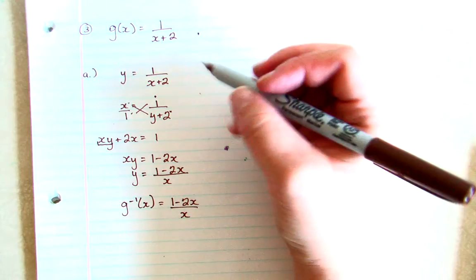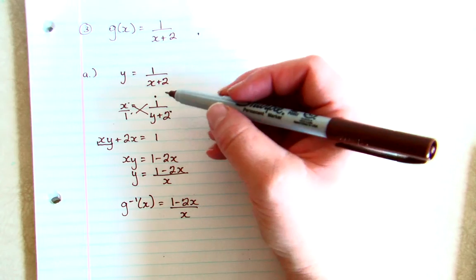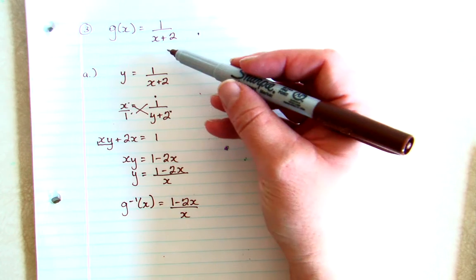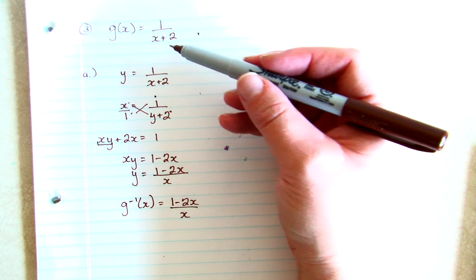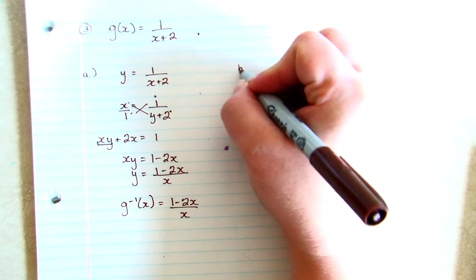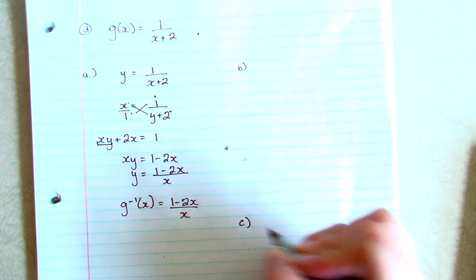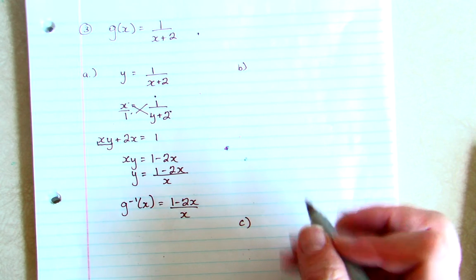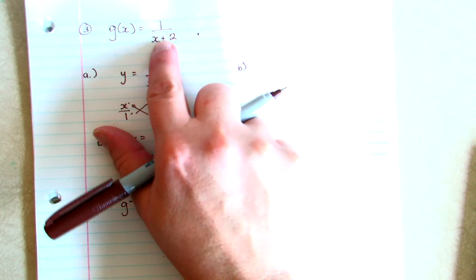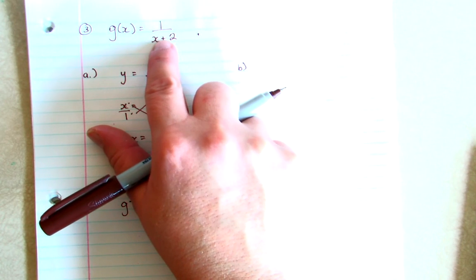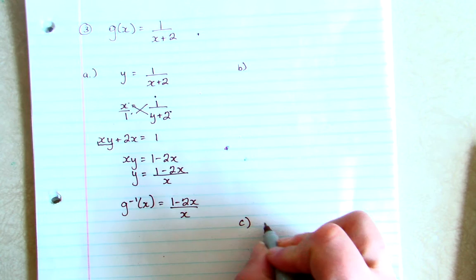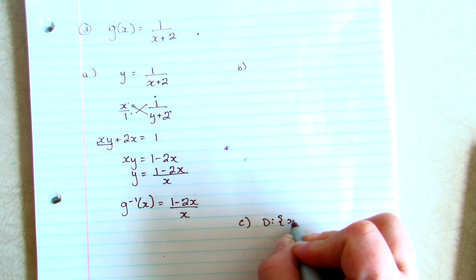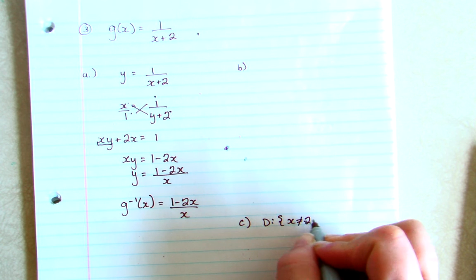Now, to show that it's a function, I really want to show that the original is 1-to-1, because if the original is 1-to-1, then it is a function. And I'm going to work at C, which is asking about domain and range at the same time. Because if I look at this original, we haven't really graphed a lot of functions that look like this, but hopefully you can see for this that my domain is everything except negative 2.